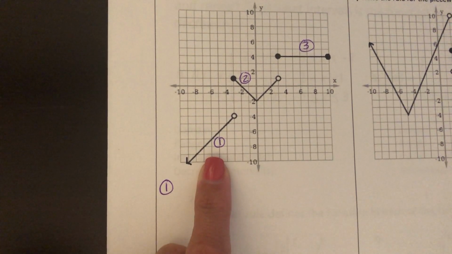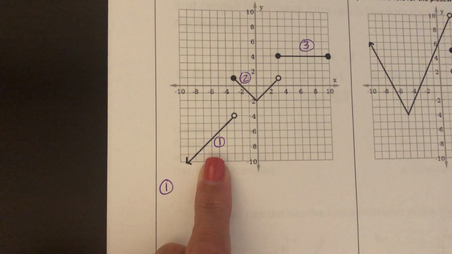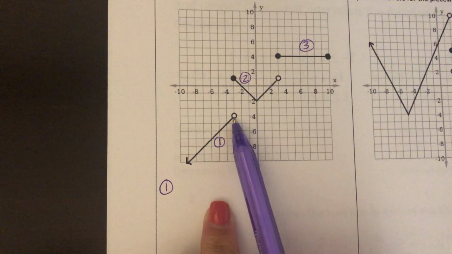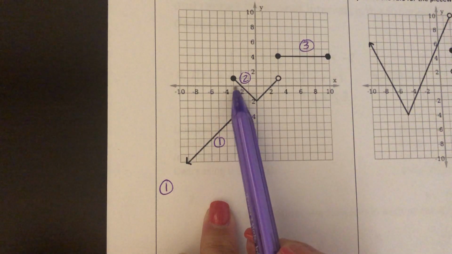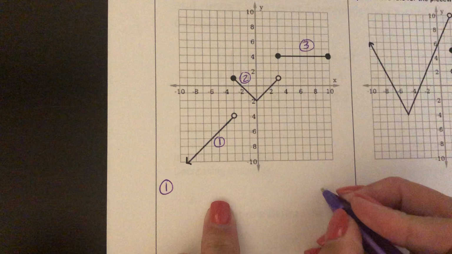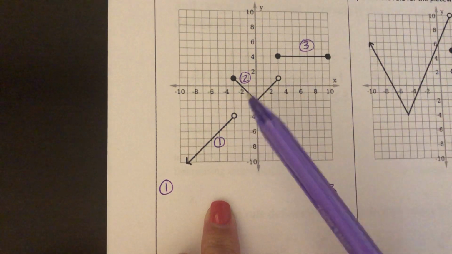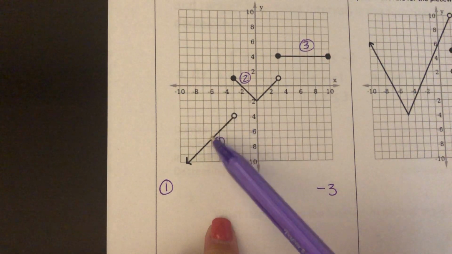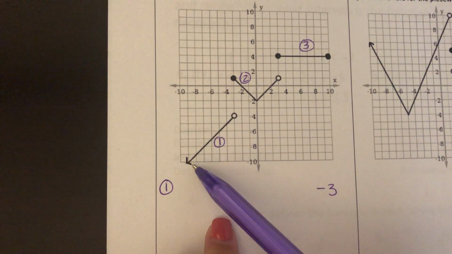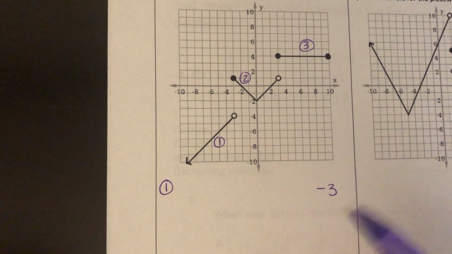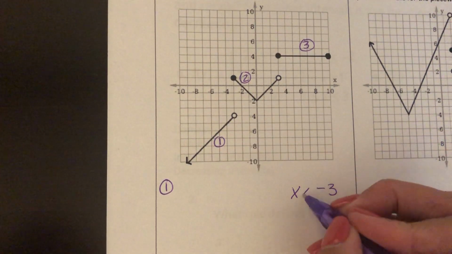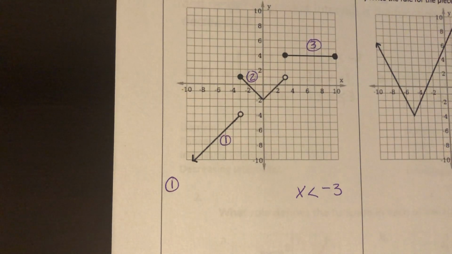piece. And to find the domain is x values. So I'm looking at my endpoints here. And this endpoint is at -3. And then I see that the graph keeps going on to -infinity. So it's getting the smaller, approaching smaller x values. So that means that x is less than -3. And that is my domain there.